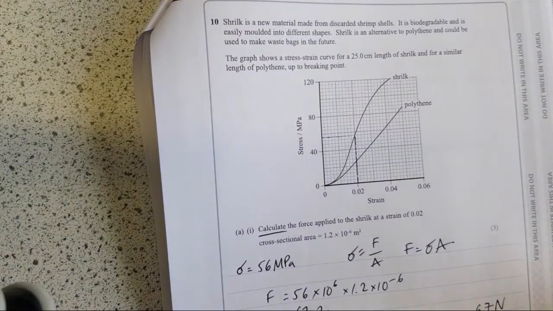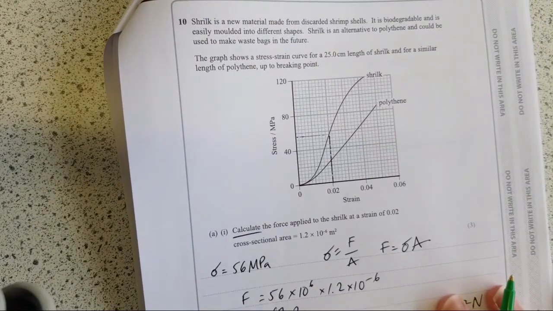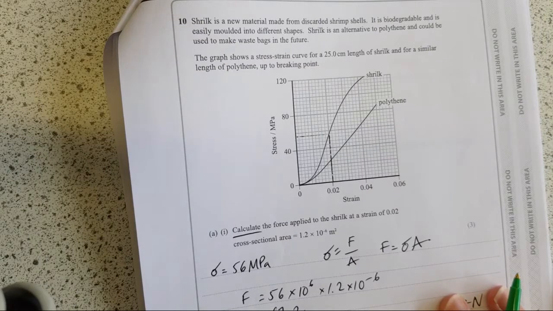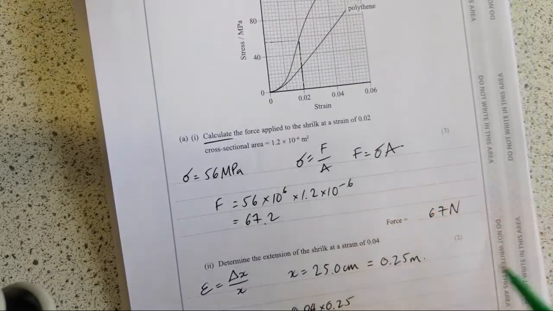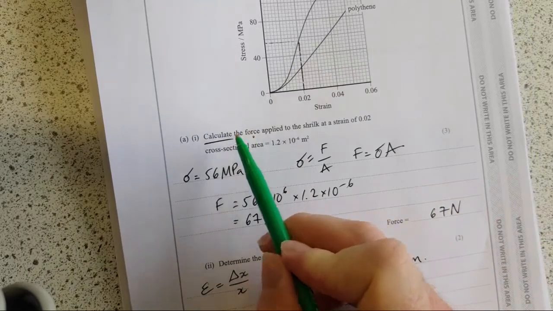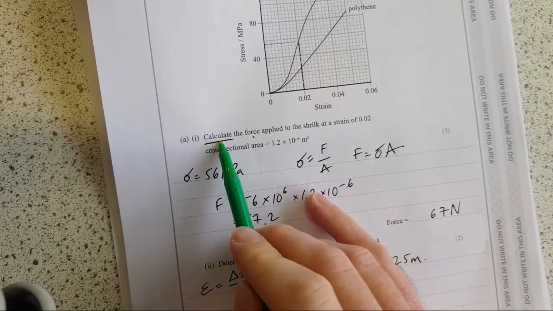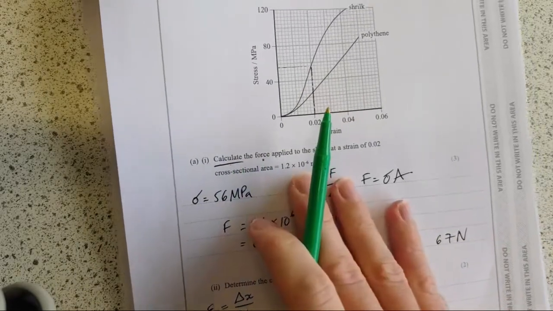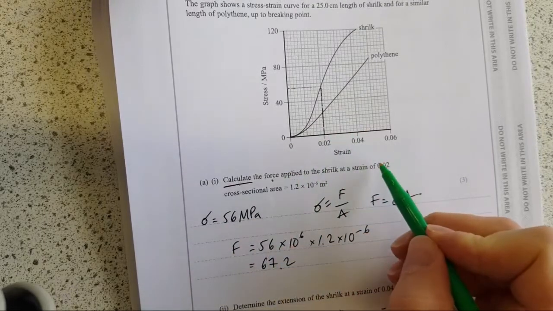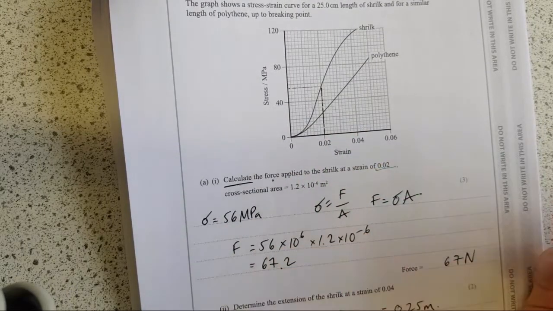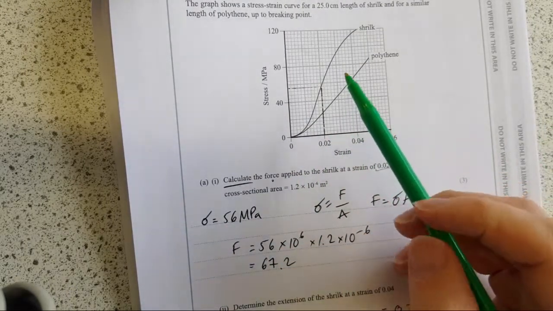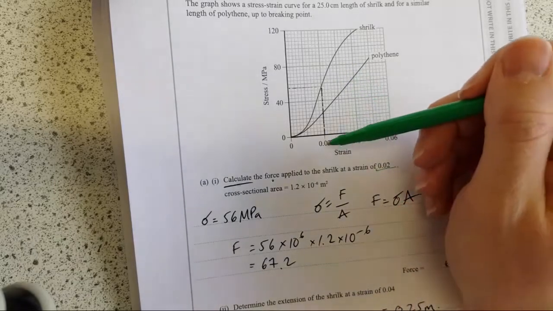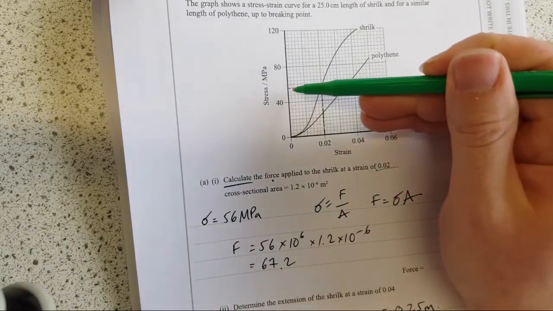Okay. So this one, straight away you can see a stress versus strain graph. So you're going to go to the Young modulus part of your equation sheet, and you're asked to calculate the force. Here's the way I do questions. I always underline the command word. Okay, so at a strain of 0.02. So actually the first mark is just for accurately interpolating from the graph. So 0.02 up to the line and across to this.